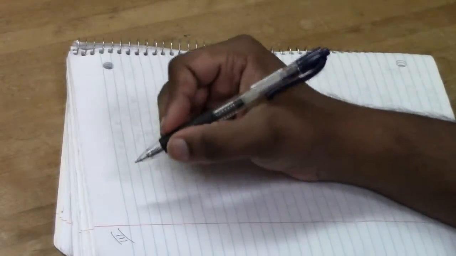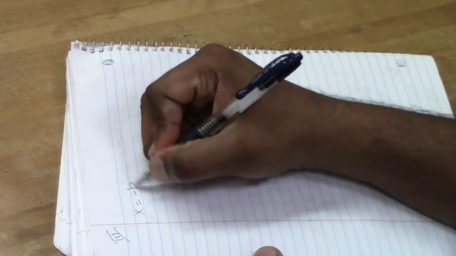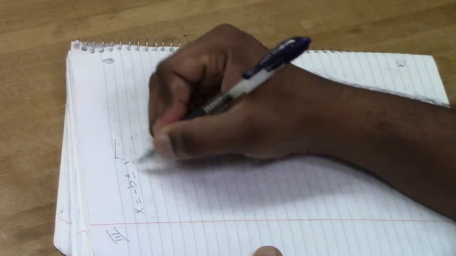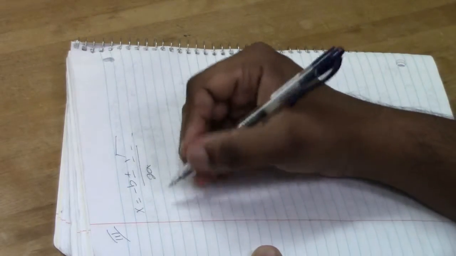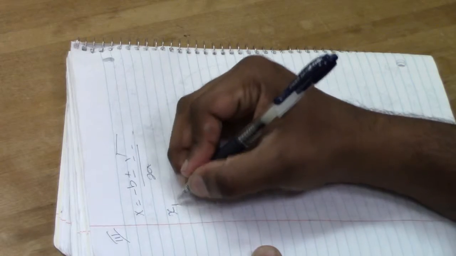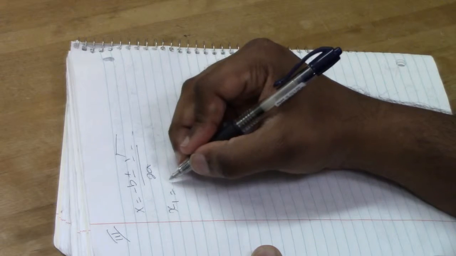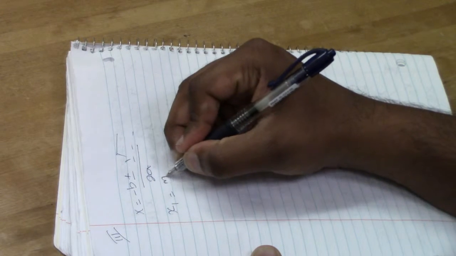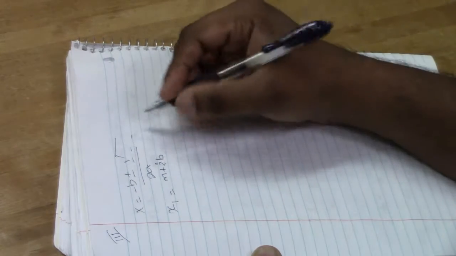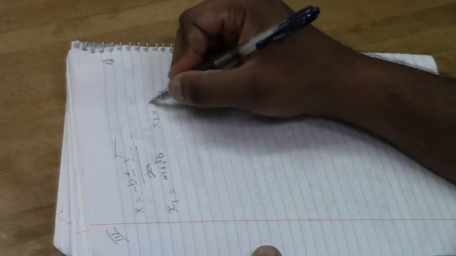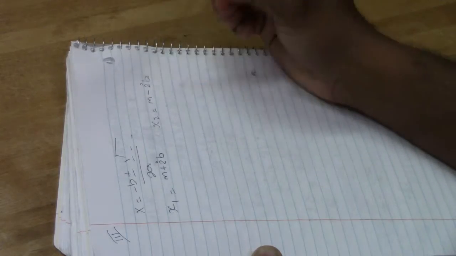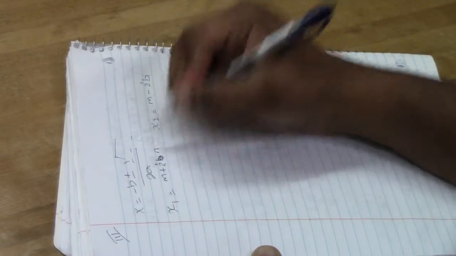Case number 3. So right now, let's just say you do the previous way, calculating x with minus b plus or minus the root divided by 2a, and the results you get are, let's say, x1 is equal to m plus in, and x2 is equal to m minus in. I'm using m and n just as an example.